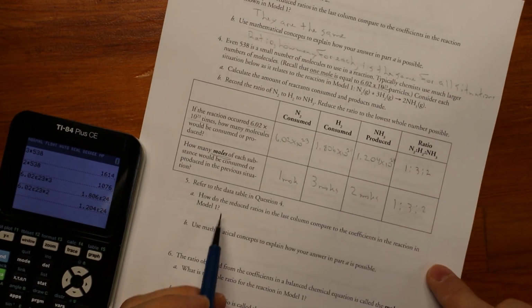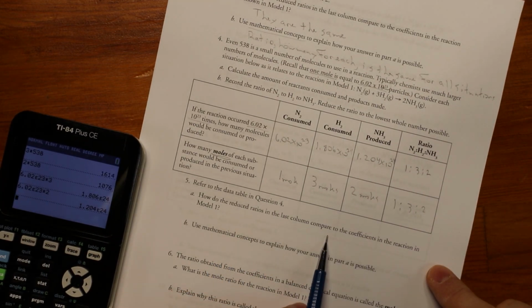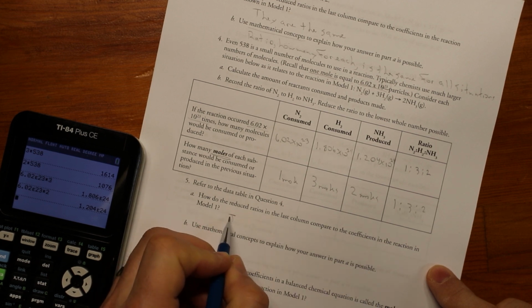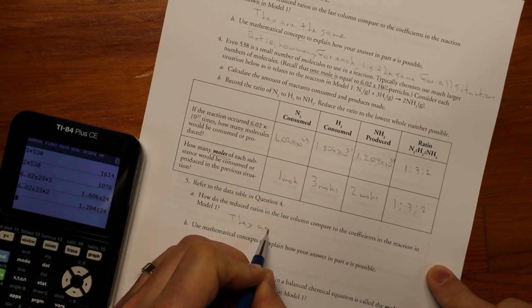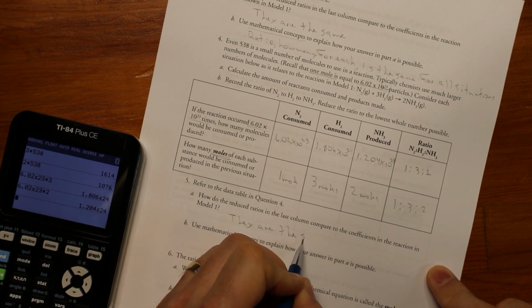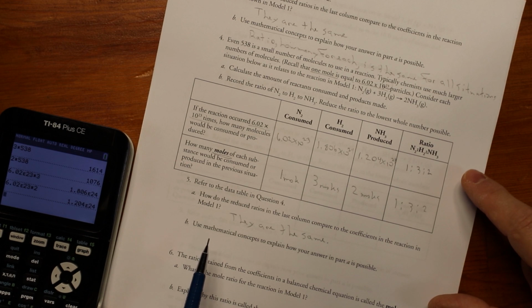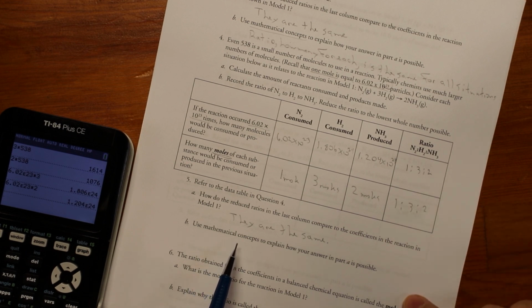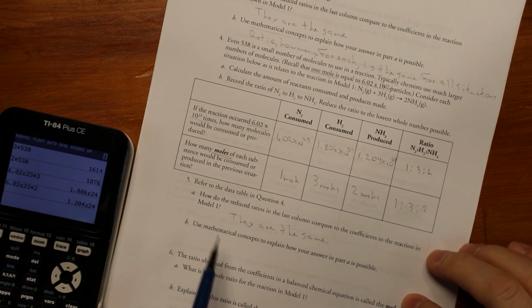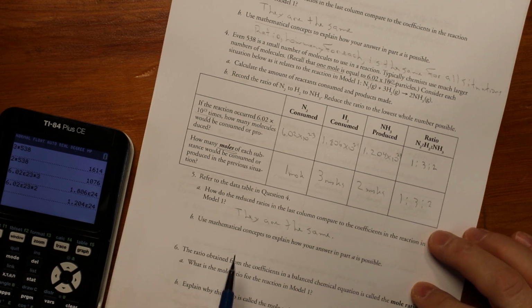How do the reduced ratios in the last column compare to the coefficients in the reaction in Model 1? They are the same. And that's really the point of all this, is we can use our equation to tell us how many we're going to get and use that as a ratio as part of our calculations.